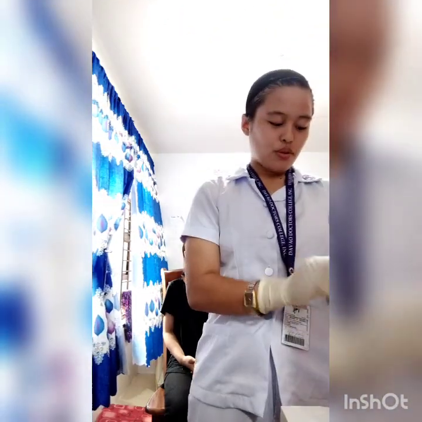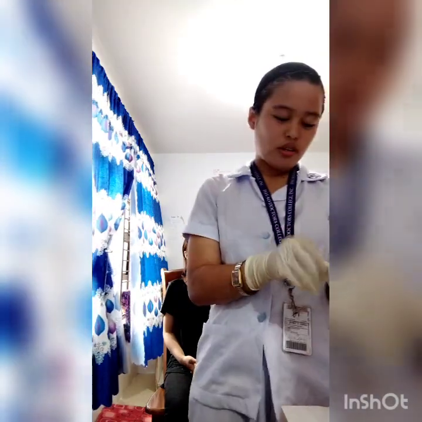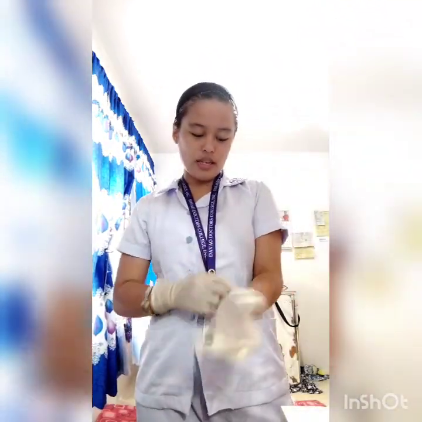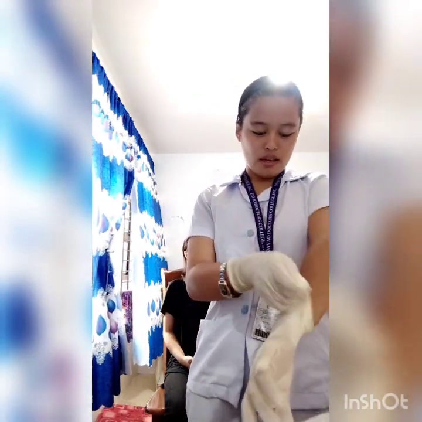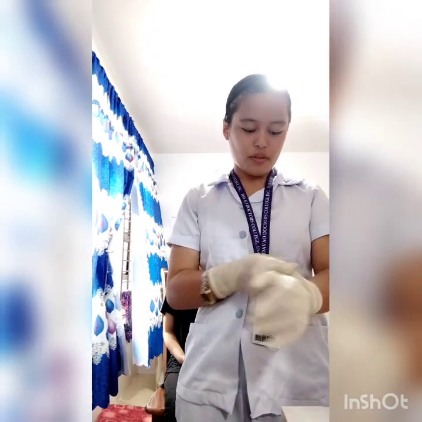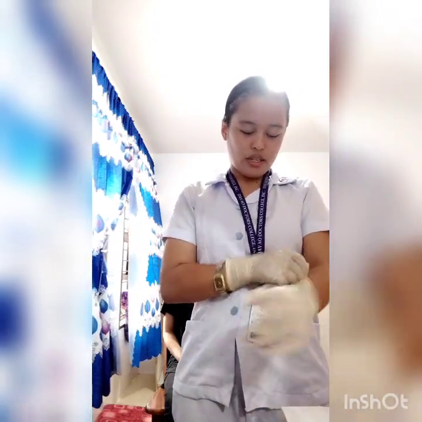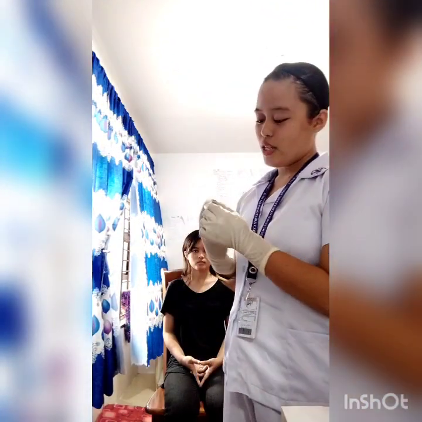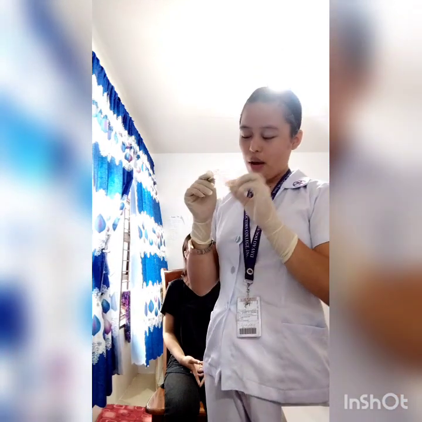After performing hand hygiene or hand washing, make sure you wear your sterile gloves or working gloves for assessing the nose and sinuses here, for awareness of harmful microorganisms. So here it is, our pen light. The pen light is used to see the inside part of the nose to know if it has a problem or a condition here or not.